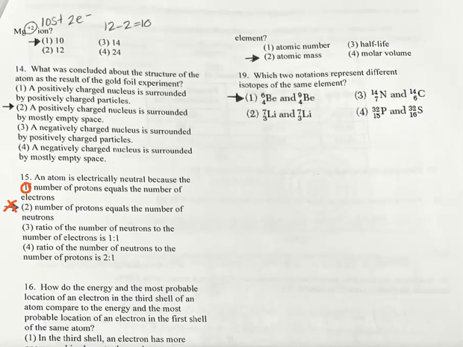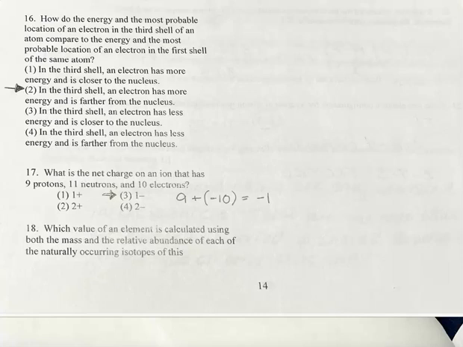In 16, how do the energy and the most probable location of an electron in the 3rd shell of an atom compare to the energy and the most probable location of an electron in the 1st shell of the same atom? When you move up a shell, you have to gain energy, and when you're close to the nucleus, you have less energy. So if I'm in the 3rd shell, I'm going to have more energy than if I'm in the 1st shell.